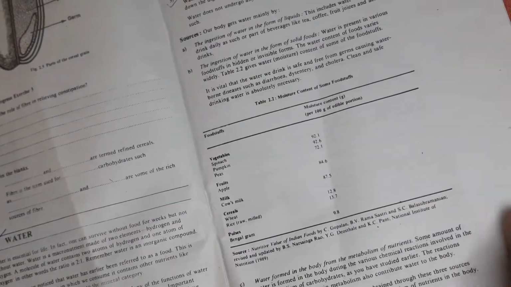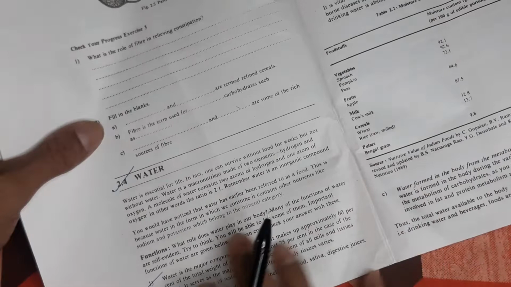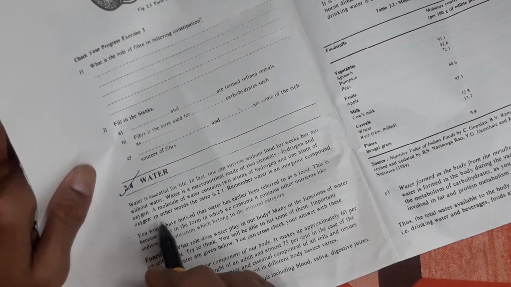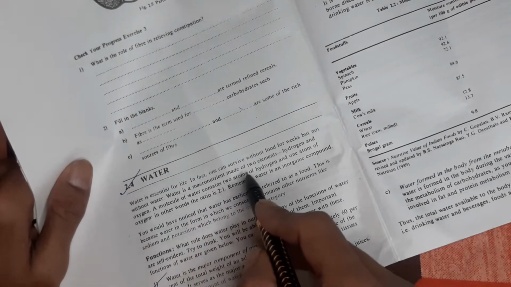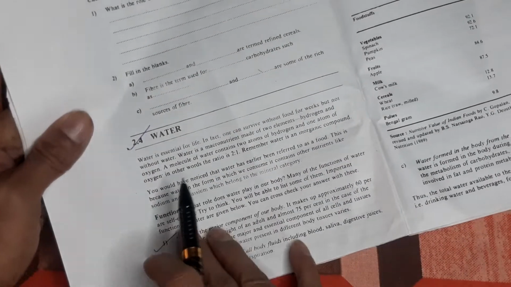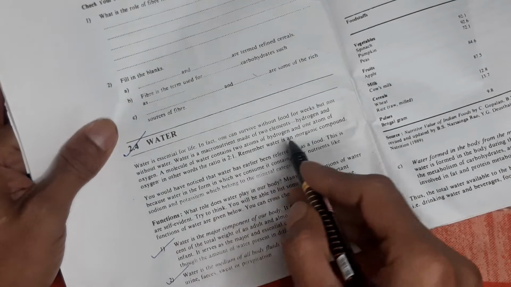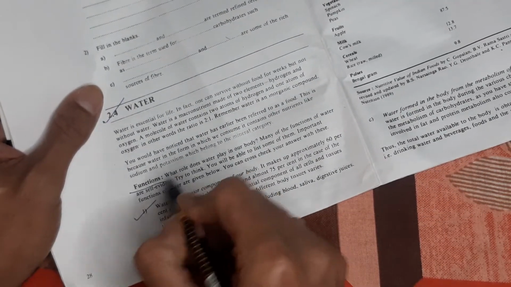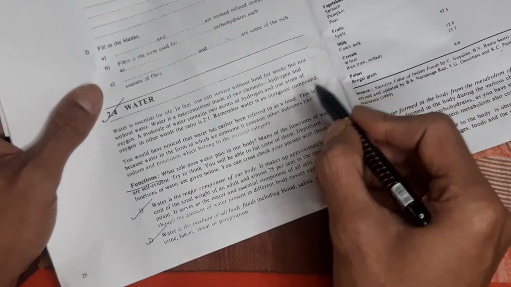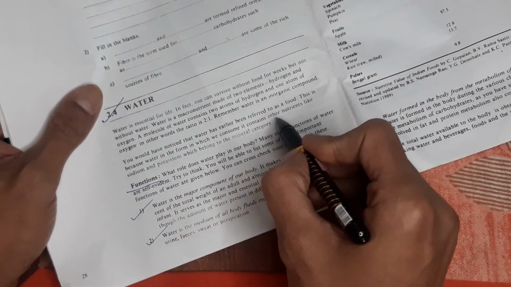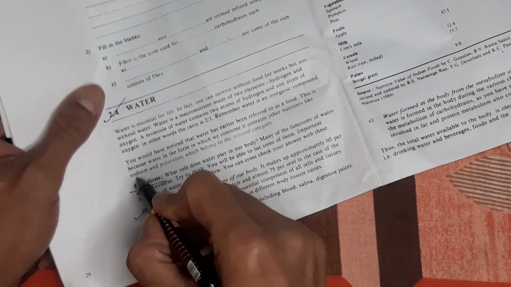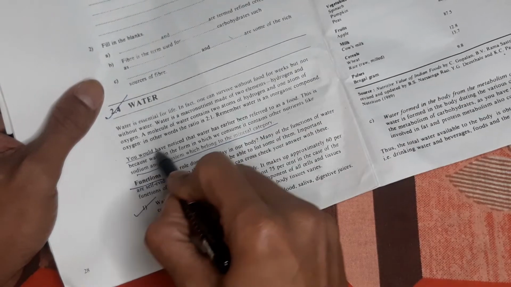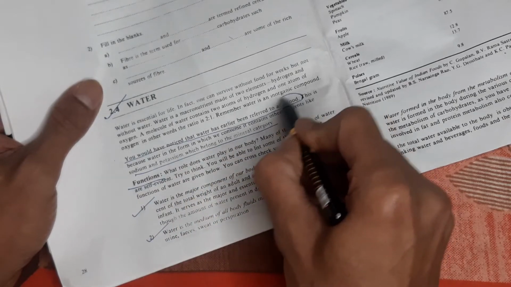Next we have water. Water is essential for life. You can survive without food but not without water. Water is a macronutrient made of two elements, hydrogen and oxygen: two atoms of hydrogen, one atom of oxygen. Water has earlier been referred to as food. This is because water is the form which contains other nutrients like sodium and potassium, which belong to the mineral category.